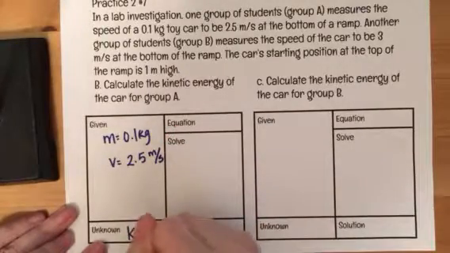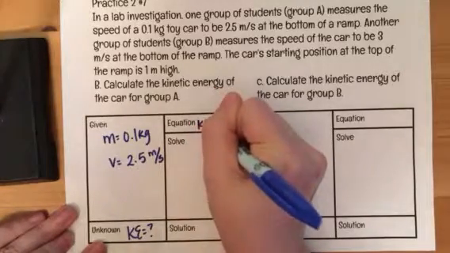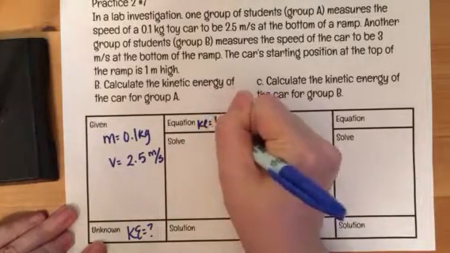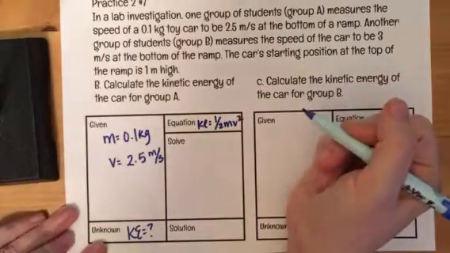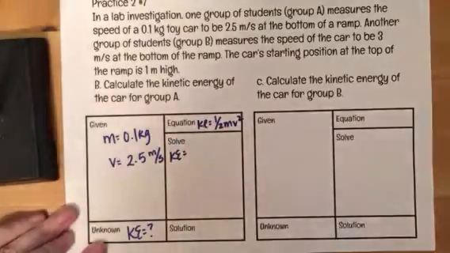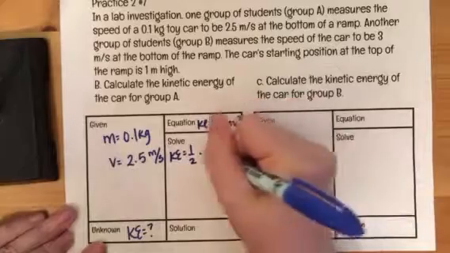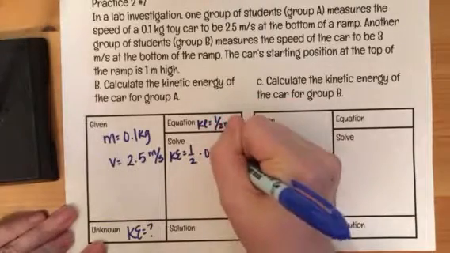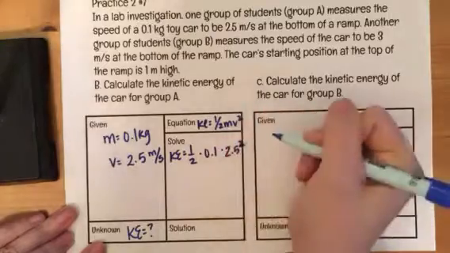I'm looking for KE. KE is equal to 1/2 mv squared. So 1/2 times 0.1 times 2.5 squared.